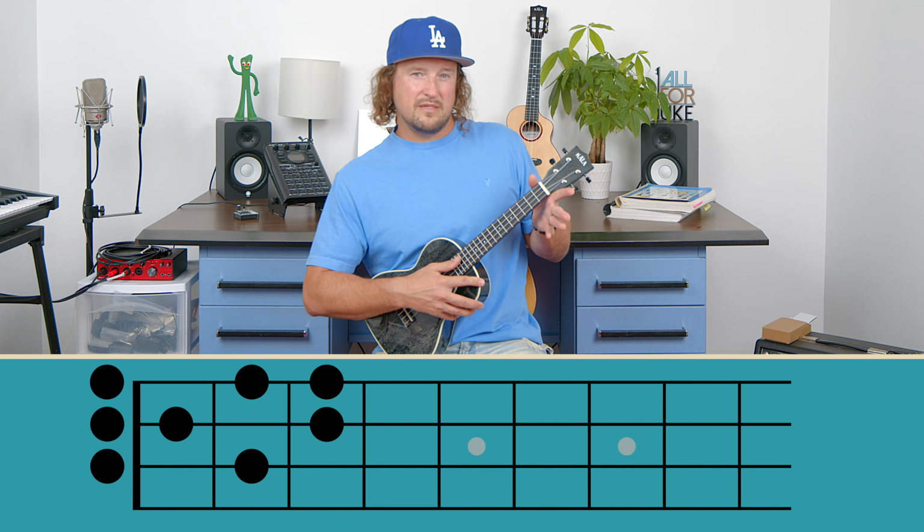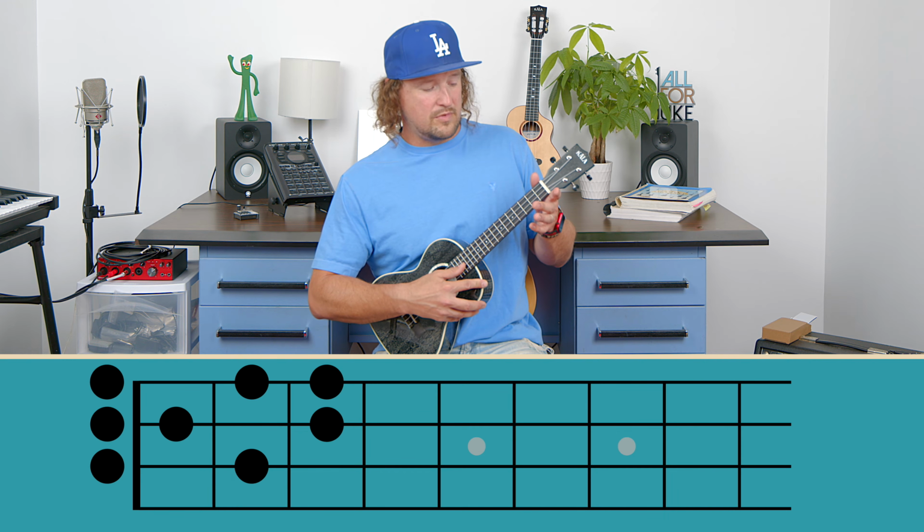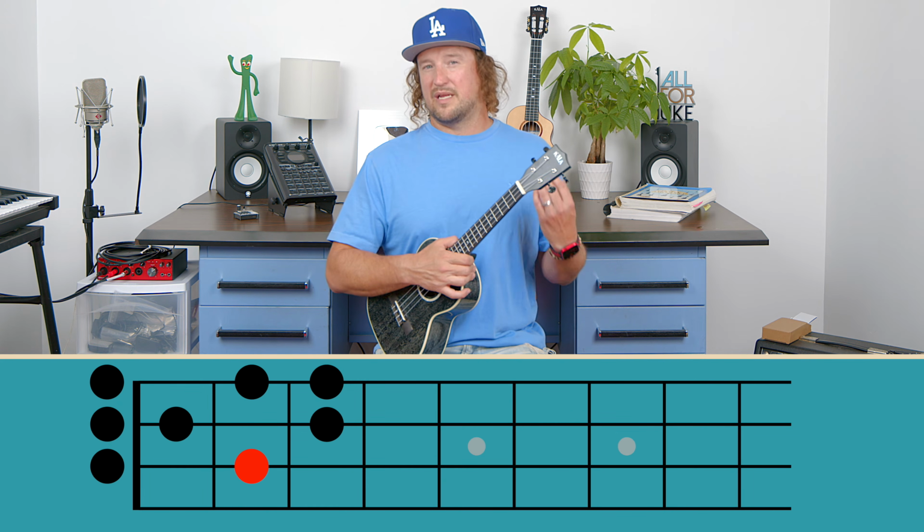So in this case, in the key of C, our 2nd note in the major scale, do, re, is a D note. So any time that we're trying to take a C7 chord and turn it into a 9 chord, we need to add that D note to the chord to make it into a 9 chord.